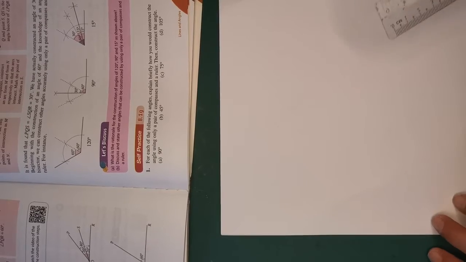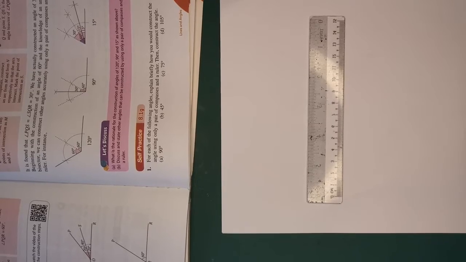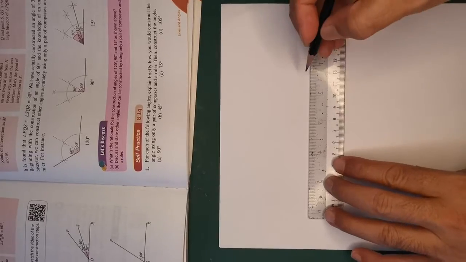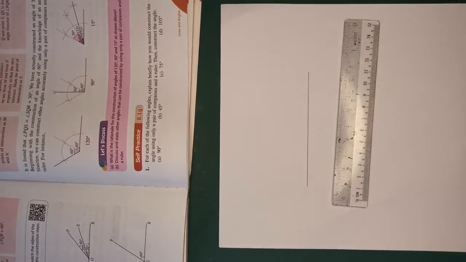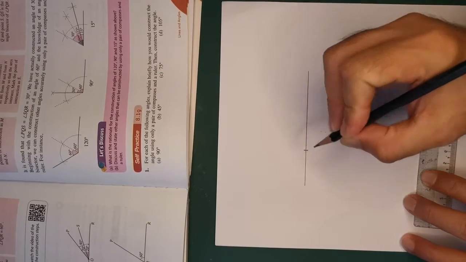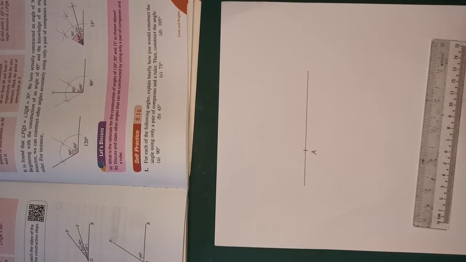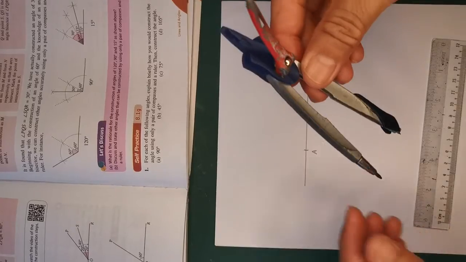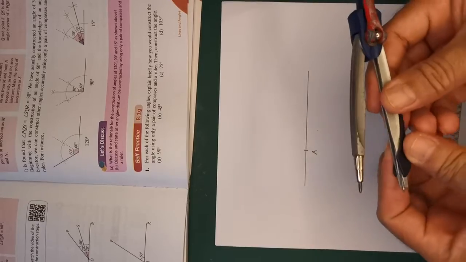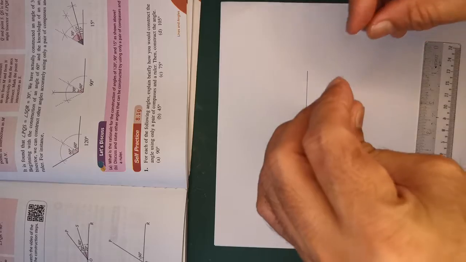Okay, so how do you draw an angle of 90 degree at a point? Where's pencil? Okay, so let's have a line, and then we want to draw 90 degree at point A. A will be here, for example. Okay, so what you do, you have a compass. Okay, so you draw curve to the left and to the right of A.